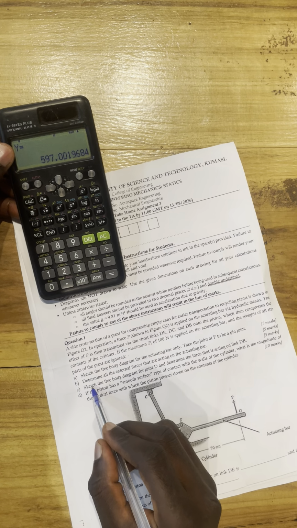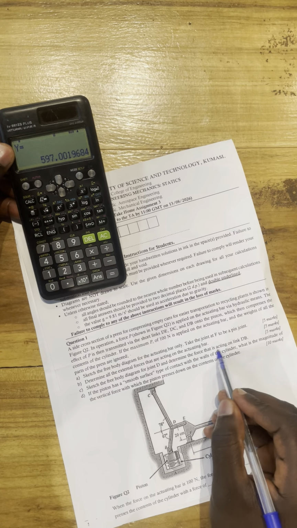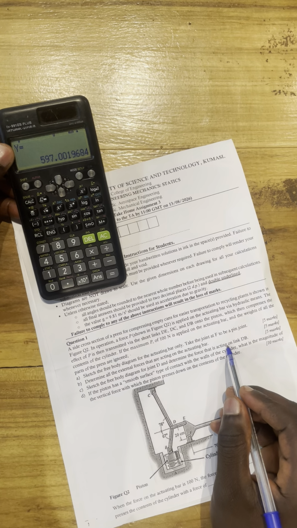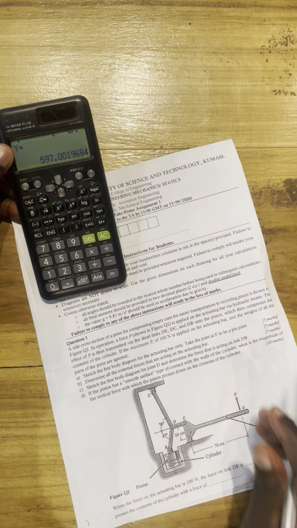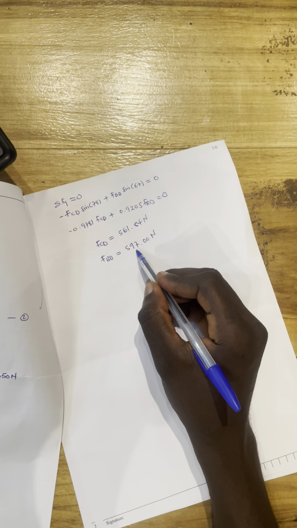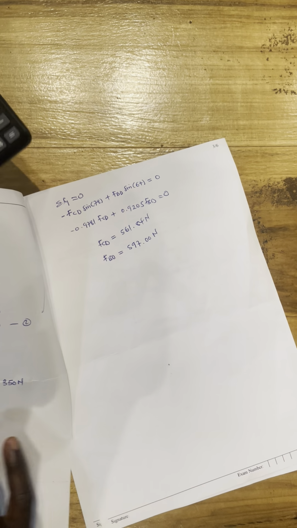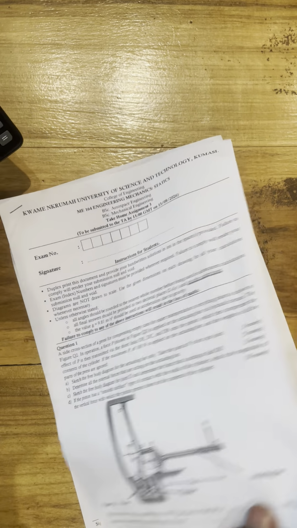All right, so we've been able to sketch the free body diagram for the joint D and determine the force acting on link DB. So from here we know that FBD is equal to 597 Newton. So now, what is the next question?